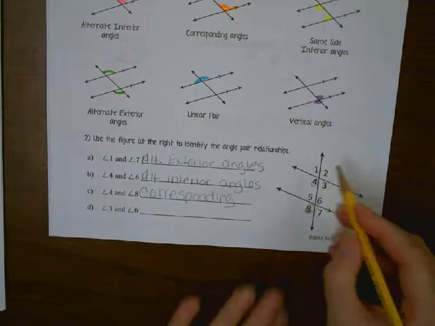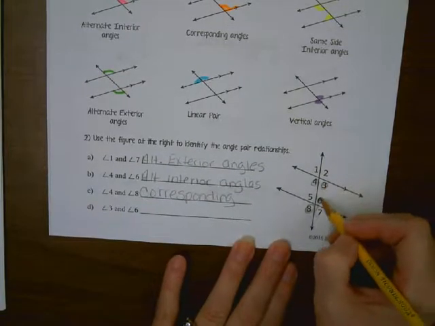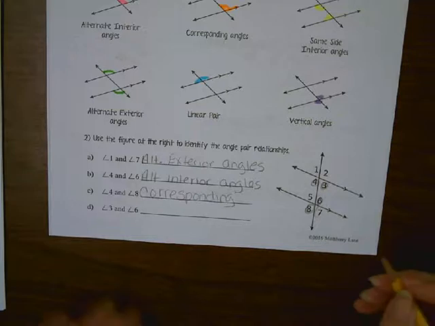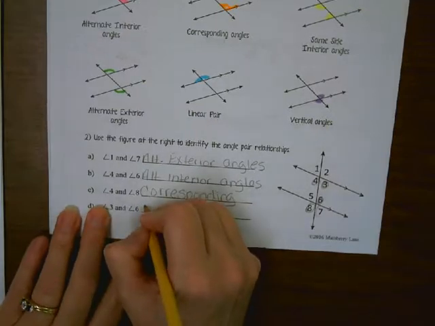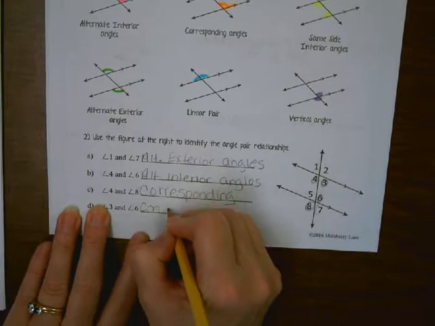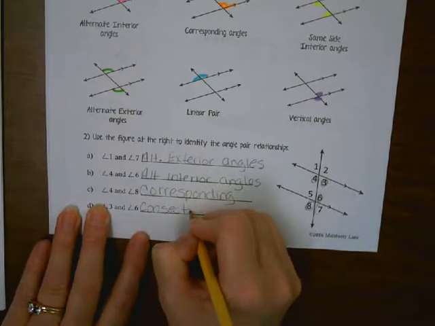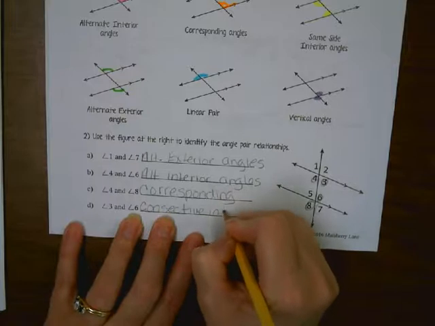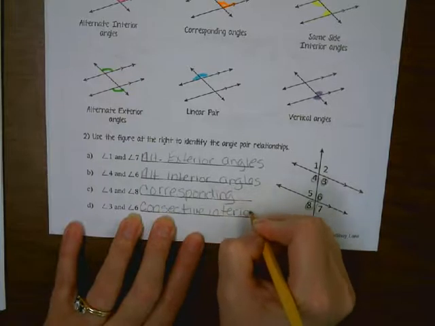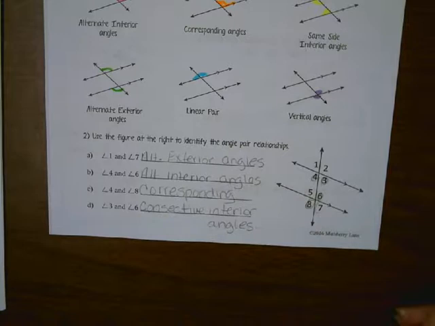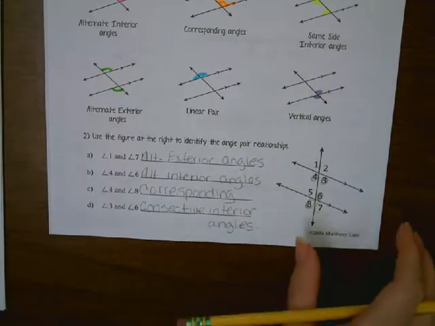And 3 and 6. Those are consecutive. They're next to each other. Consecutive, and they're on the inside. So they're interior angles. Okay? When you're ready, turn the page.